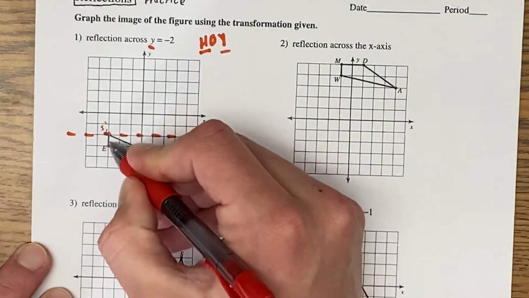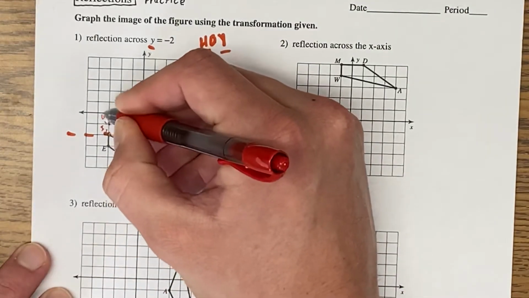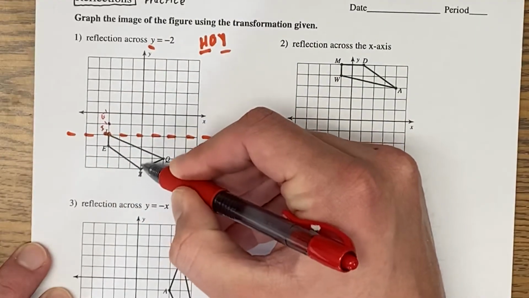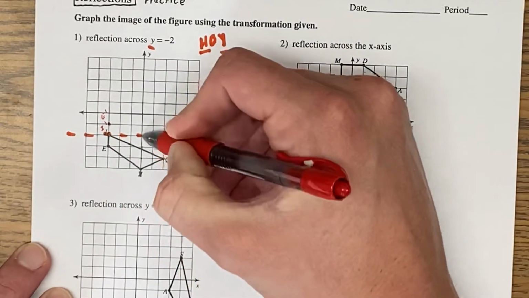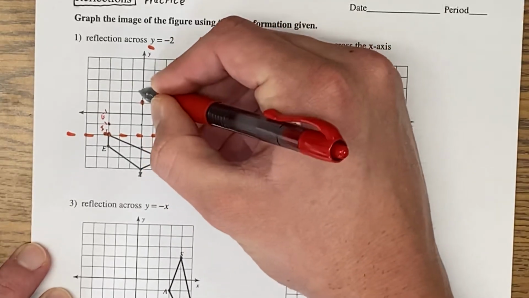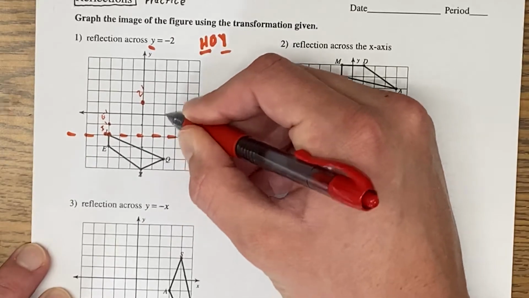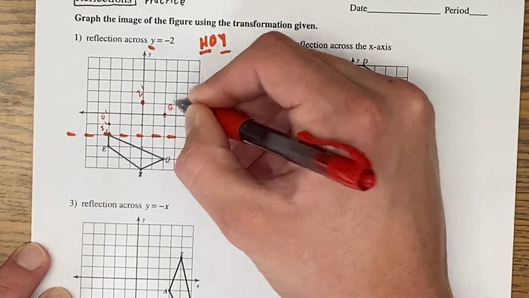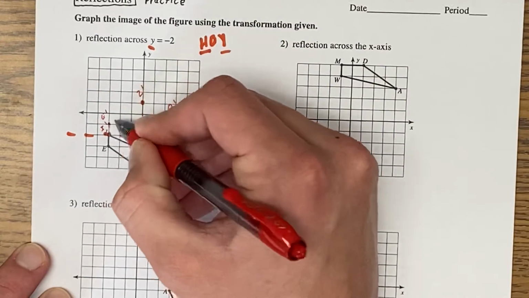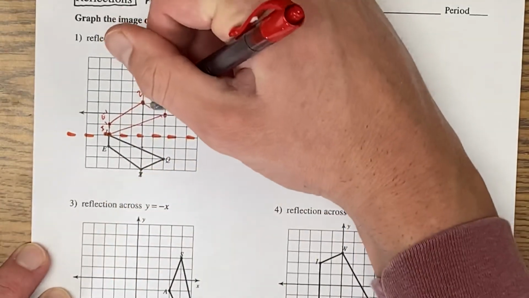Now E is 1 unit below, so it'll be 1 unit above the line, E prime. Z was 1, 2, 3 units below, so it'll be 1, 2, 3 units above. Okay, so that's Z prime. Q was 1, 2 below, so it'll be 1, 2 above. That's Q prime. So now we can connect our points, and we have our new shape.